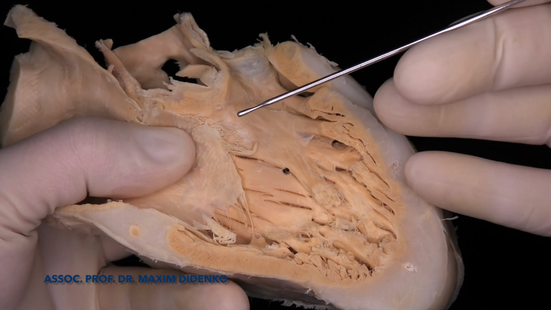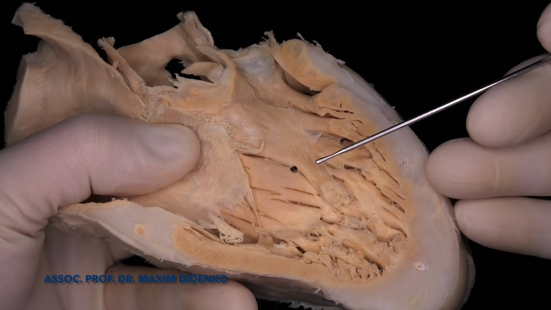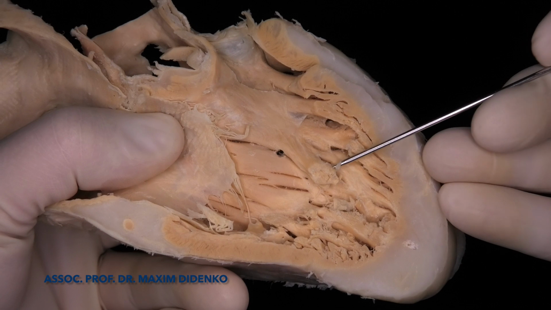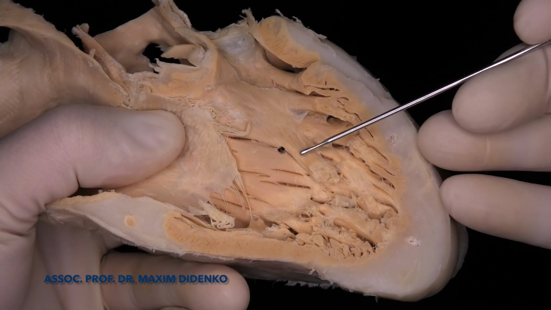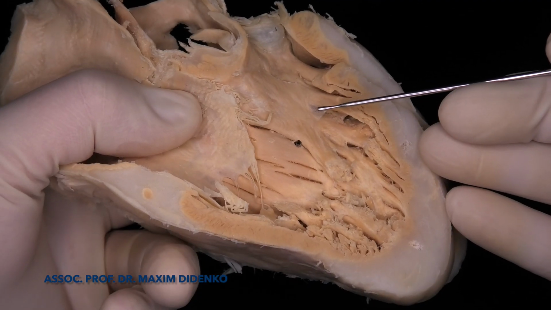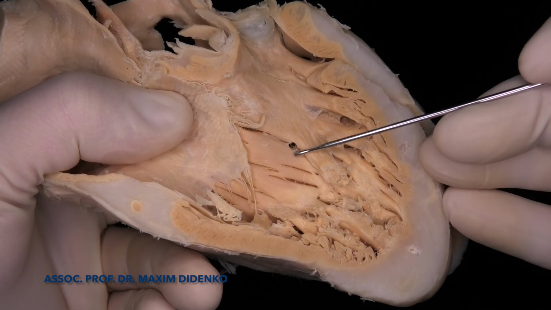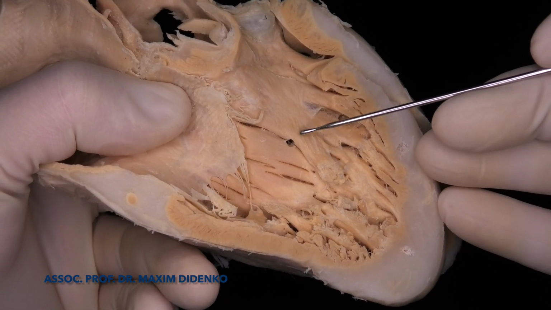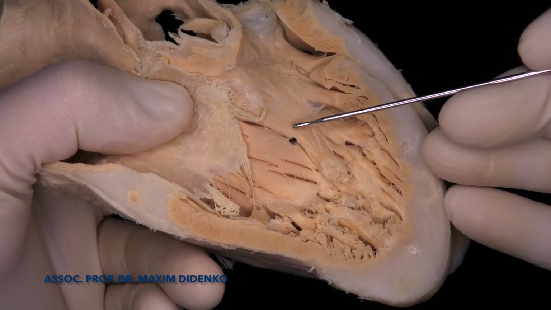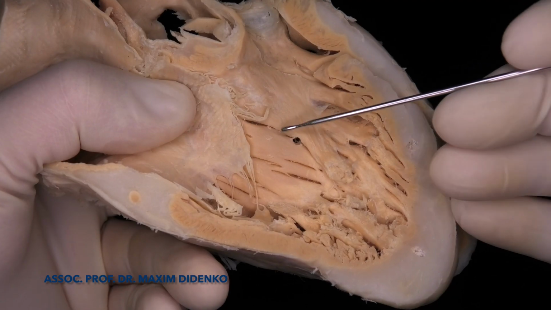The right bundle is going inside this structure towards the moderator band. Here the catheter partially covers it, so this is the moderator band. It is also important to understand that the first connection with the Purkinje fibers can be found here, in the border between the trabecula septomarginalis and the moderator band, in this area here.